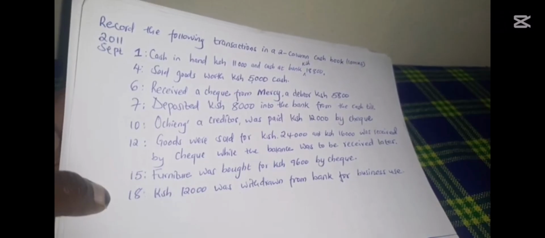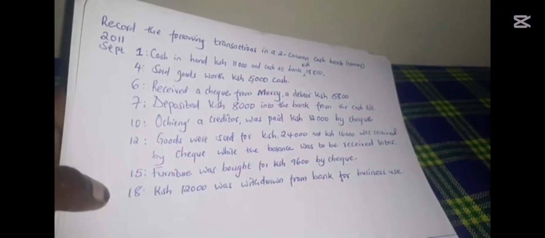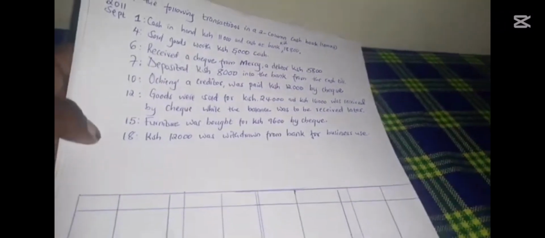First and foremost, we need to know how a 2-column cash book looks like. So a 2-column cash book has two sides, the debit and the credit side, whereby the debit and the credit side can be separated by 2 double lines, whereby on each side of either the debit or the credit side, we have some details.